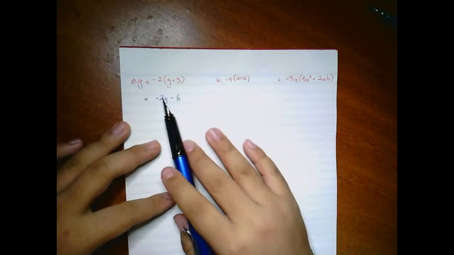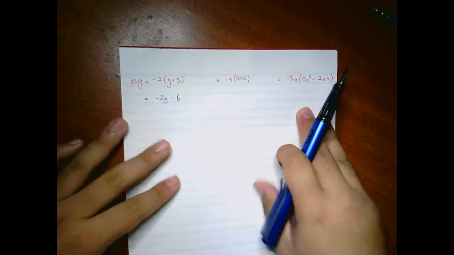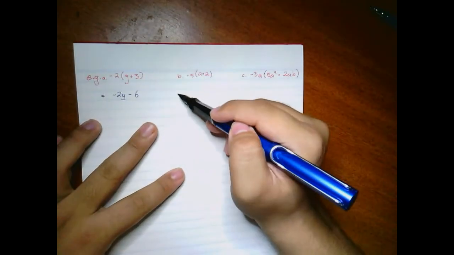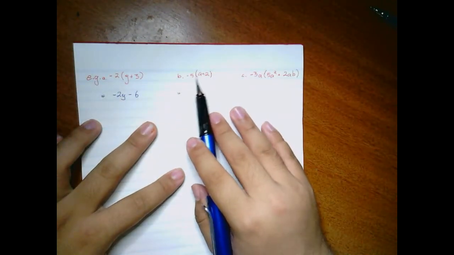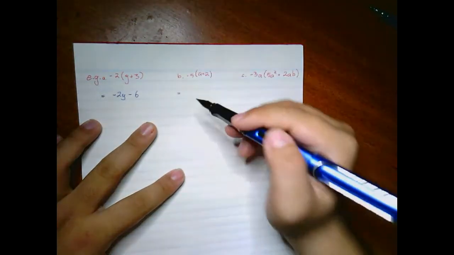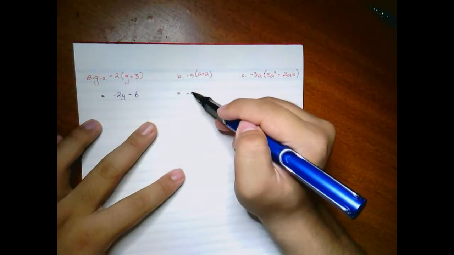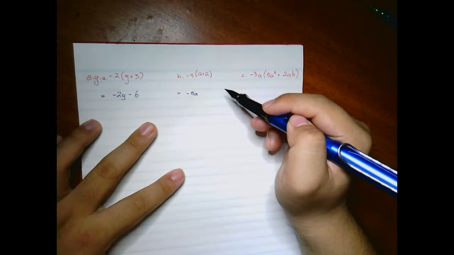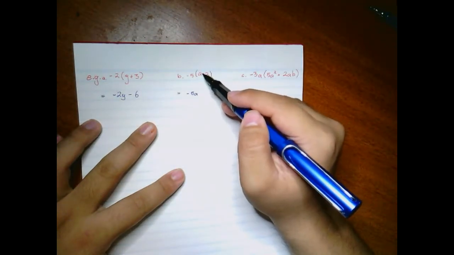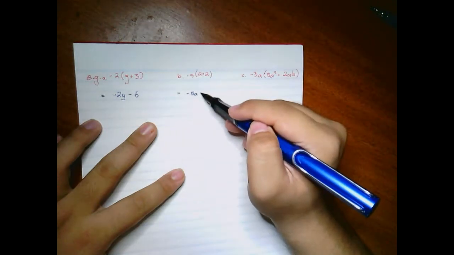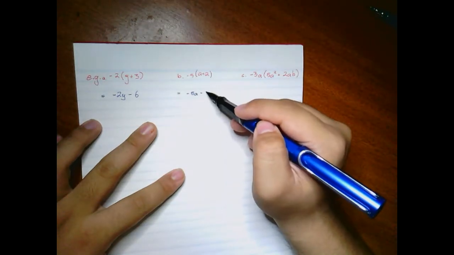And now these are not like terms, so it stays as it is. Same thing. Negative 5 times a, well, that just becomes negative 5a. Negative 5 times positive 2, it's positive 2. So negative times positive is negative 10.